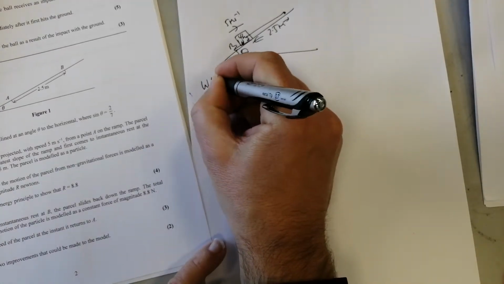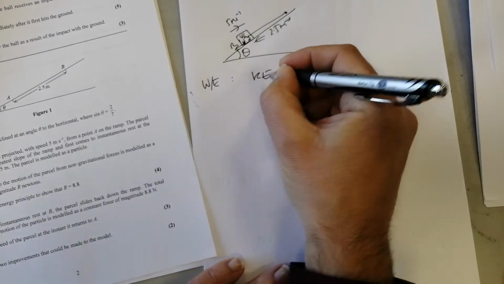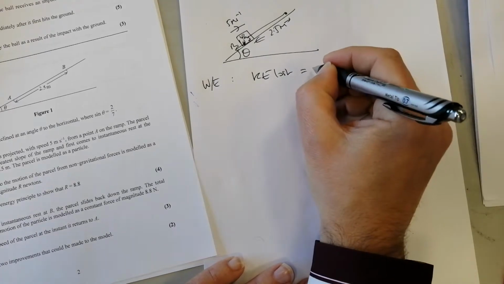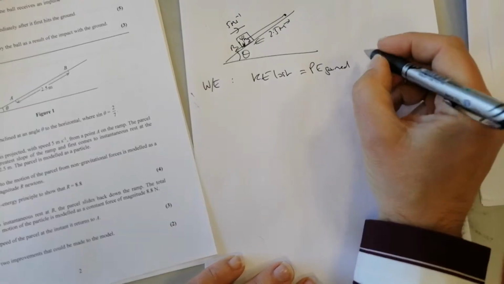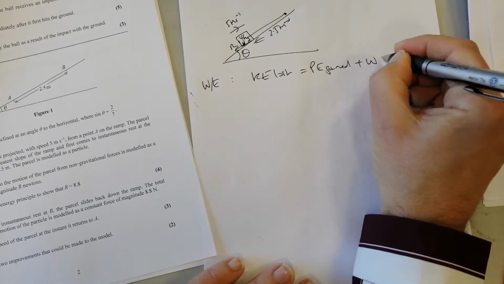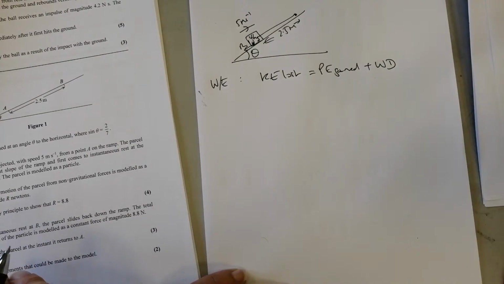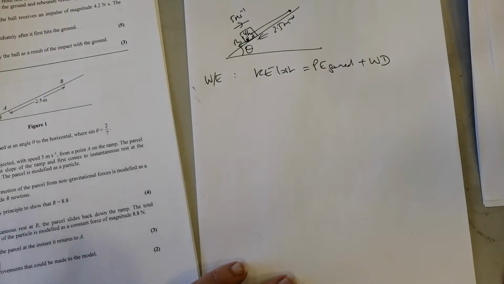So, firstly, we need a work energy equation, which is going to be that the kinetic energy lost as it goes up the ramp and slows down is going to be equal to potential energy gained, so its gravitational potential energy going up, plus any work that is done. And if we can work out those three things, then we can show that R is 8.8. So you need a 3-term energy equation. No more terms, no less terms, 3 terms.